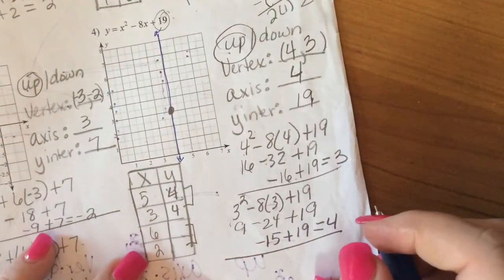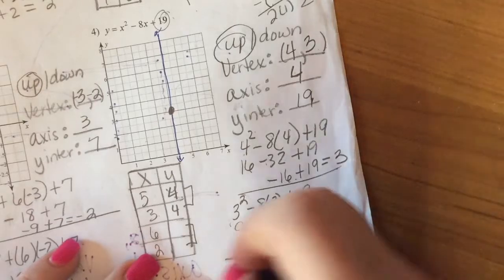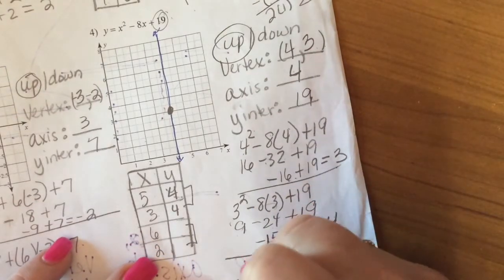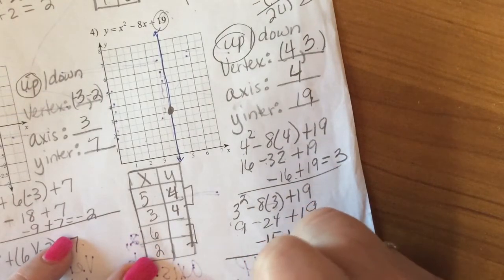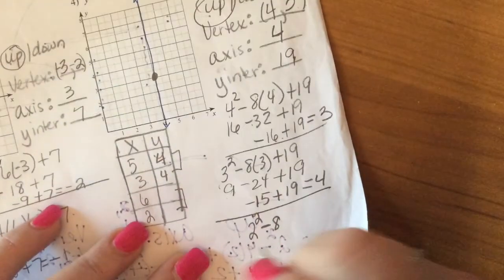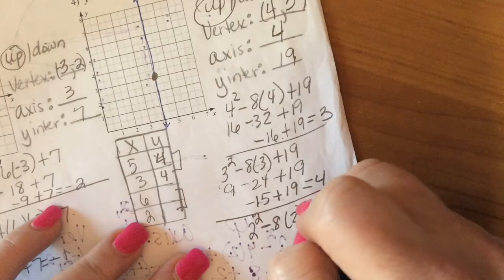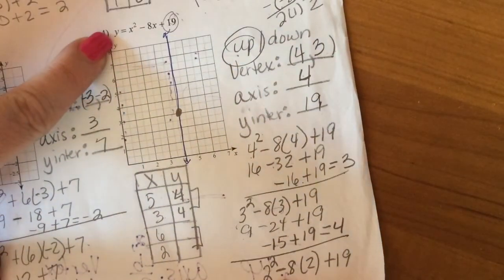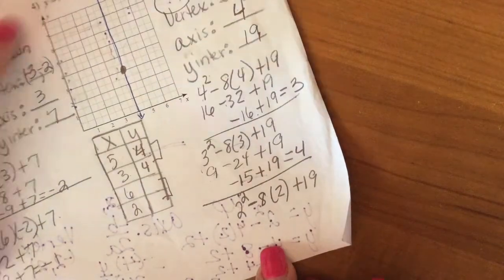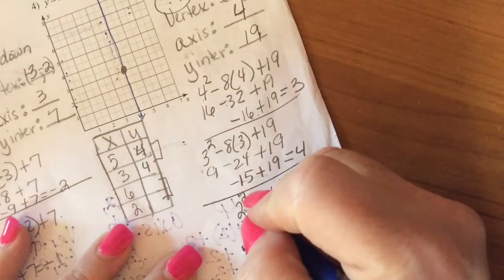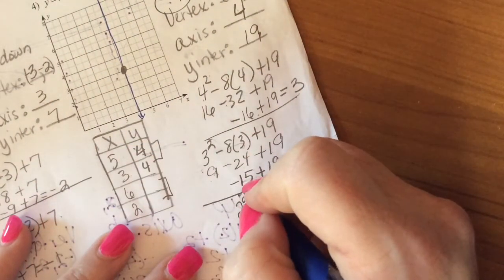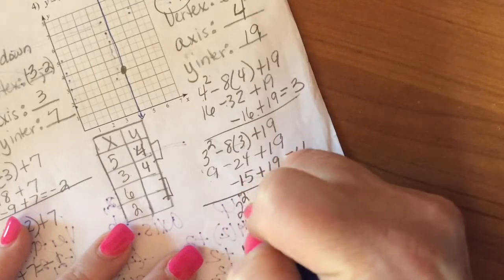One more. We're going to do between 6 and 2. So I'm going to do 2 squared minus 8 times 2 plus 19. So I use that equation. I can't see it anymore in the video, but I use that equation down here. So 2 squared, or 2 times 2, is 4.